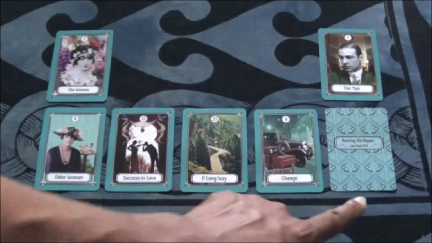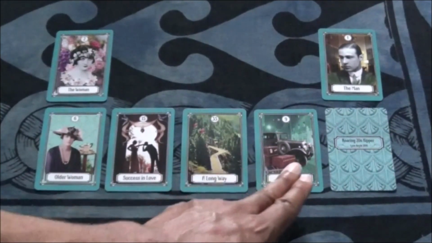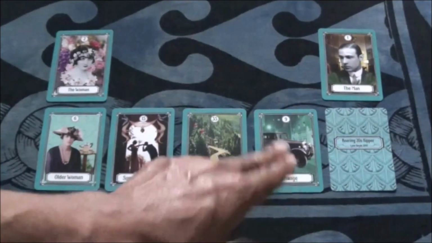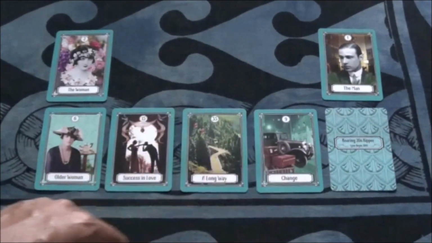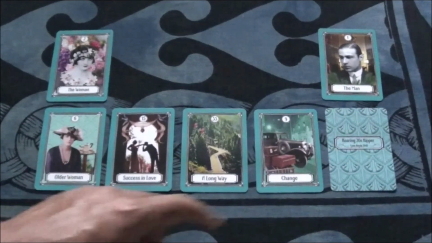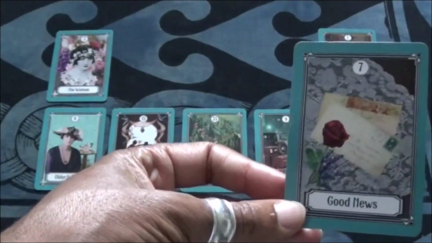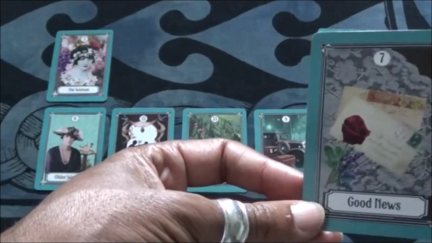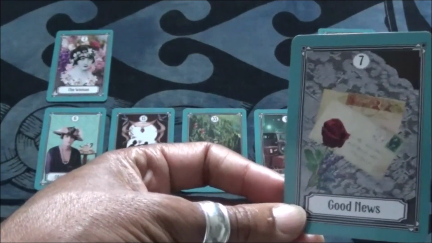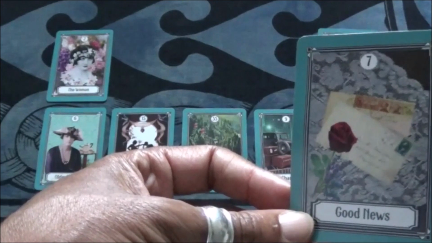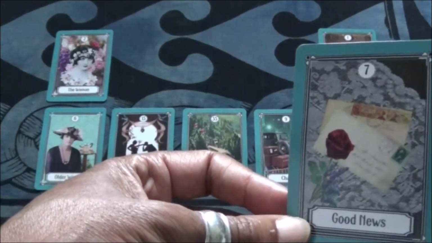So now let's see what comes after change. Now the nice thing about this card coming after a long way is that change, like I said, is a movement card. So there's movement here, right? Which is good to see. So what are we moving towards? Look at this. We are moving towards good news. Look at that. So good news represents good news. It's also a card that represents communication and all forms of communication.